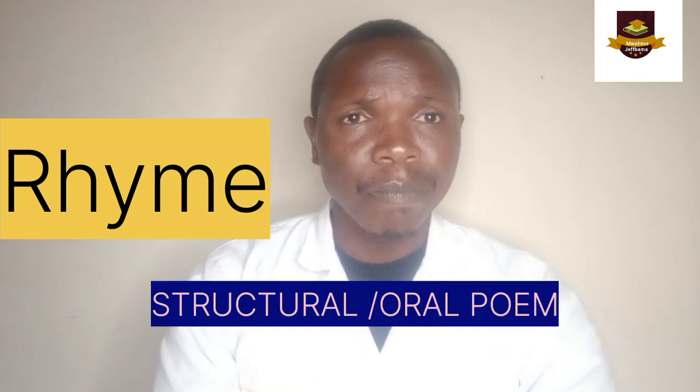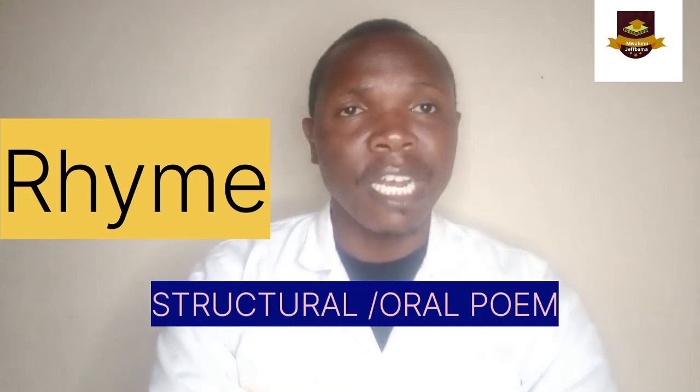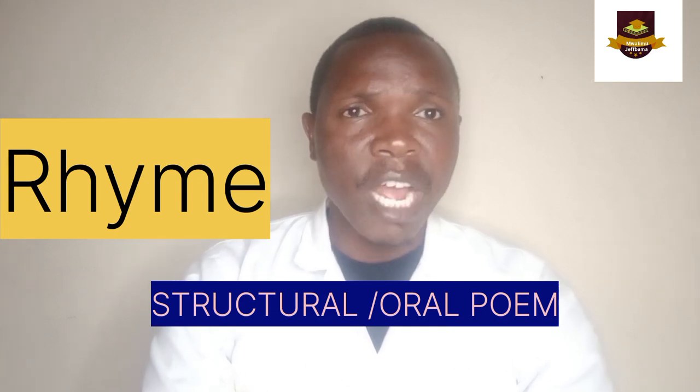Remember, the repetition of identical or similar sounds, usually accented vowel sounds and succeeding consonant sounds, at the end of words and often at the end of lines of prose or poetry, is what we refer to as rhyme. Words having similar sounds can be repeated at the end of lines in a given poem, and that shows rhyme.